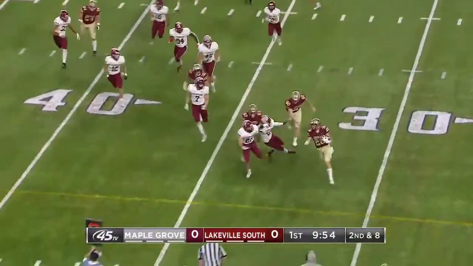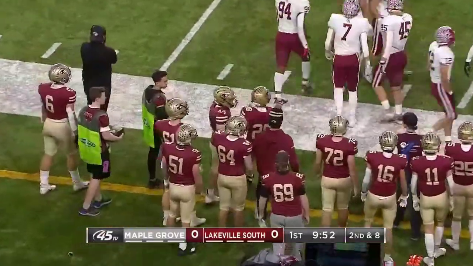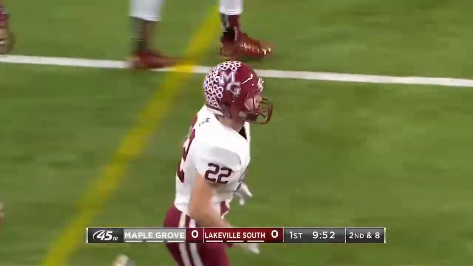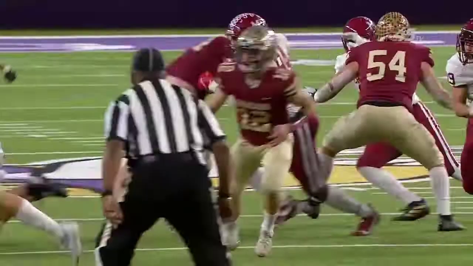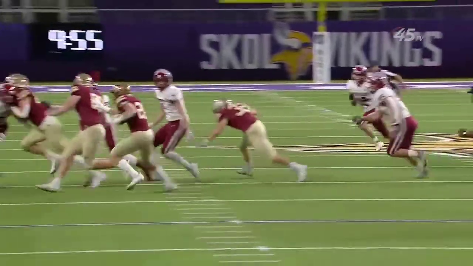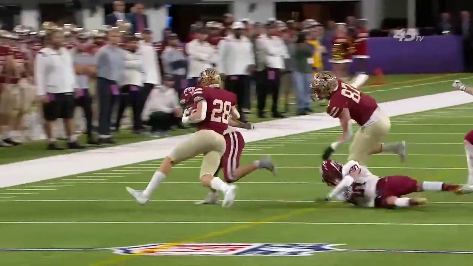I think there's a misconception out there about truly what is offensive holding. We're looking for something that's point of attack, materially restricting the person being blocked, and that we can put it in a category. And if we can't do those things, can't answer those questions, we really shouldn't have a foul.